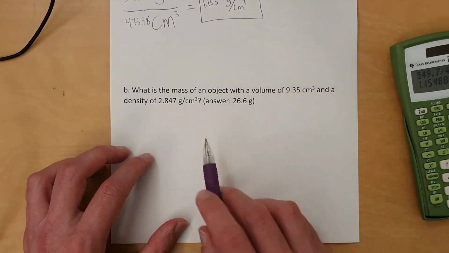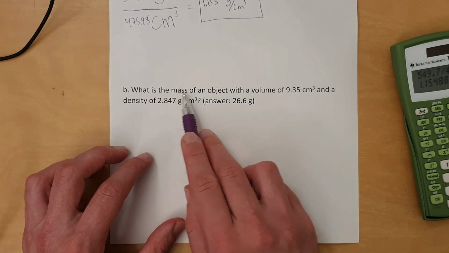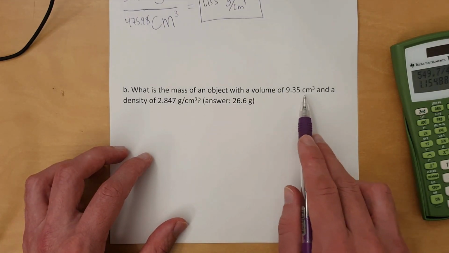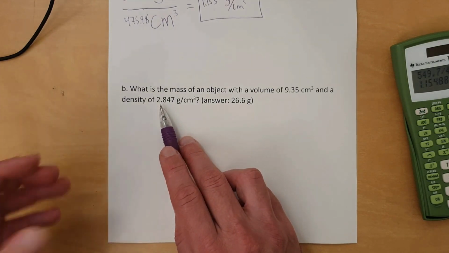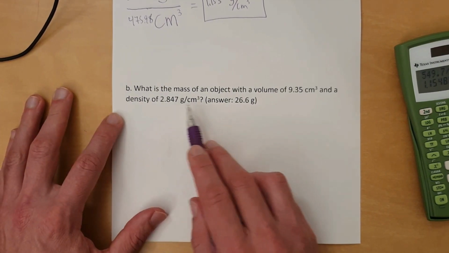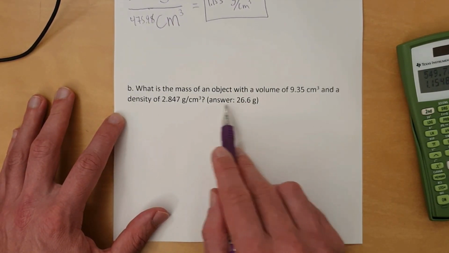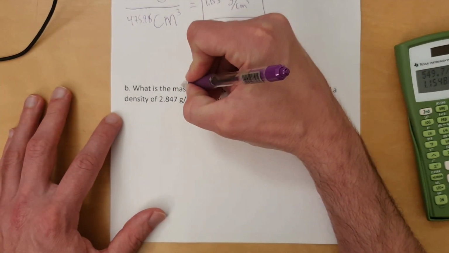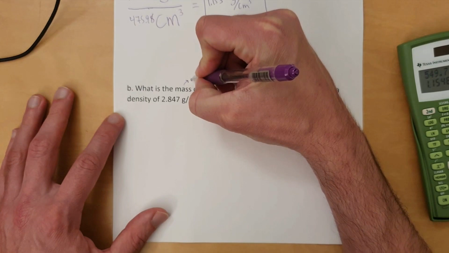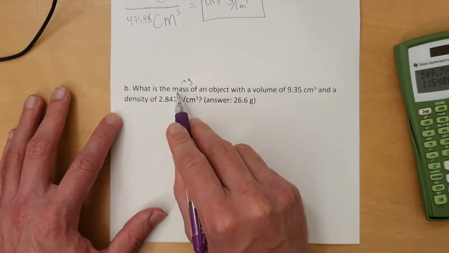So we can do that here too. It says, what is the mass of an object with volume of 9.35 centimeters and a density of 2.847 grams per cubic centimeter? So again, you wouldn't see this on the test, but we give it to you for convenience's sake. Mass. You should know mass is, in general, unless otherwise specified, going to be grams. Mass is grams.